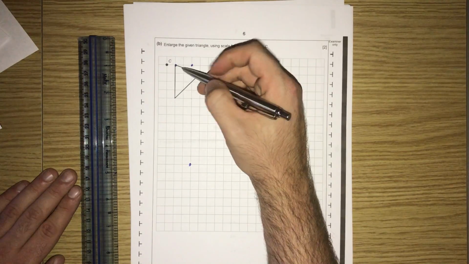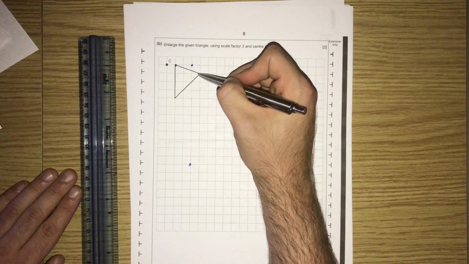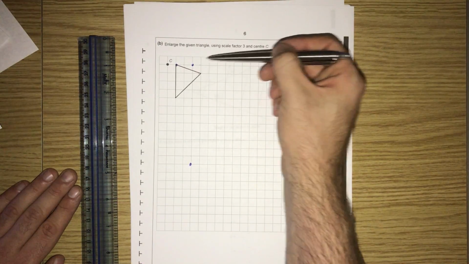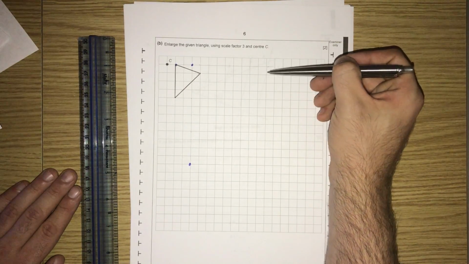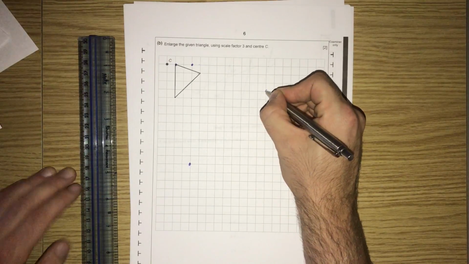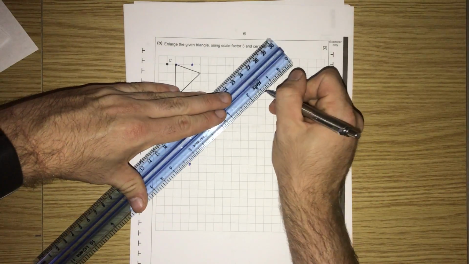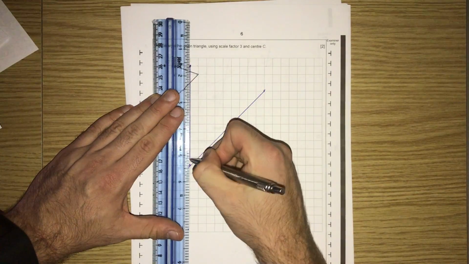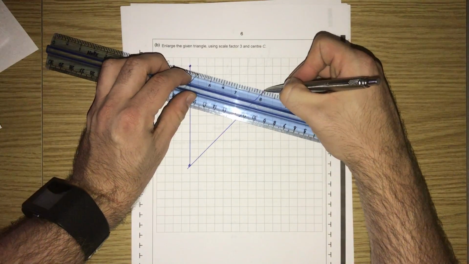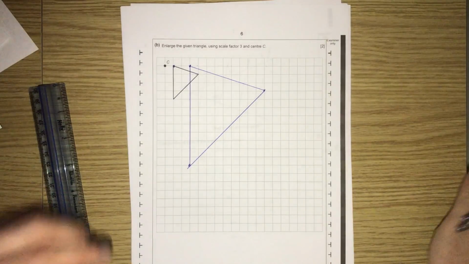And then the final corner here is currently 1, 2, 3, 4 across and 1 down. So that will become 12 across, so 4, 8, 9, 10, 11, 12, and 1, 2, 3 down. So that's here. And then we join up those 3 points to produce the enlarged triangle, which is a scale factor of 3 from the point C.